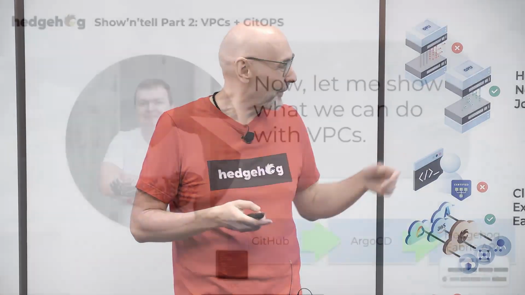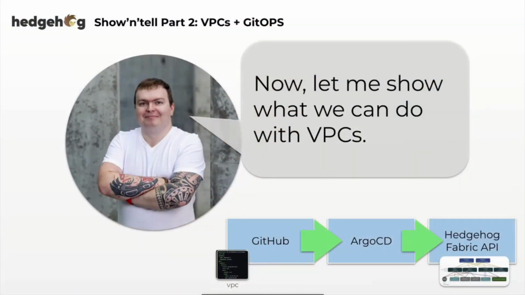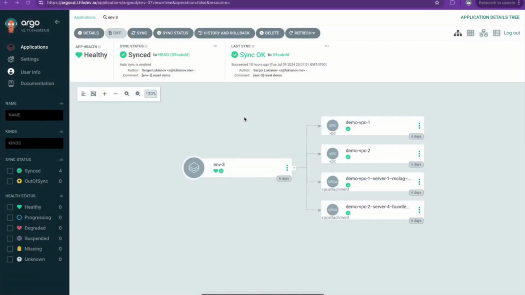Right. And now, Sergey will show the demo. This is how you do the GitOps and how you create and manage all of our VPC madness with modern tools, GitHub, Argo CD, and it's using our API directly. Yeah, so as our API is a basic extension to Kubernetes API, you can use any Kubernetes tools. Argo CD is one of the most popular GitOps tools for Kubernetes. So, okay, we have just an application set up in Argo CD, which takes a folder from the GitHub repository and configures the objects in our API.